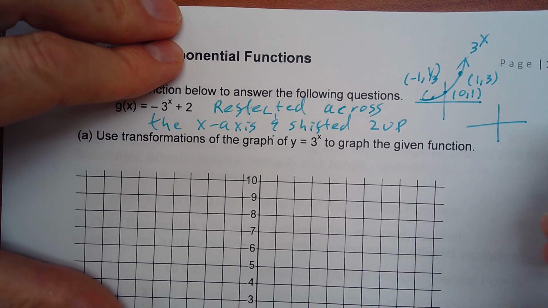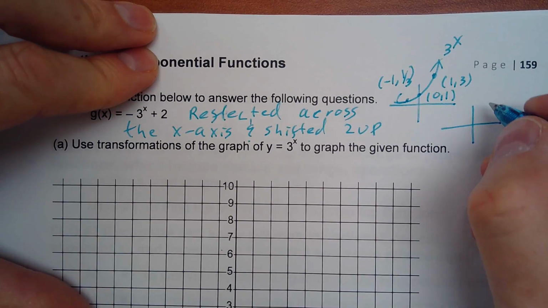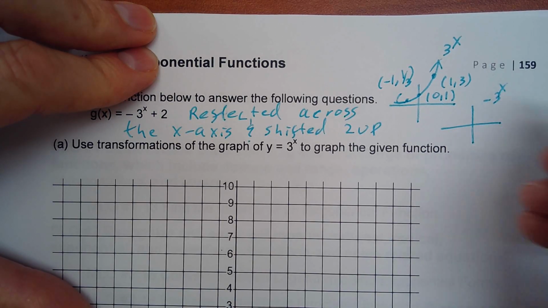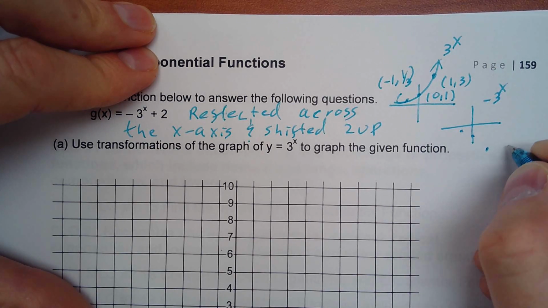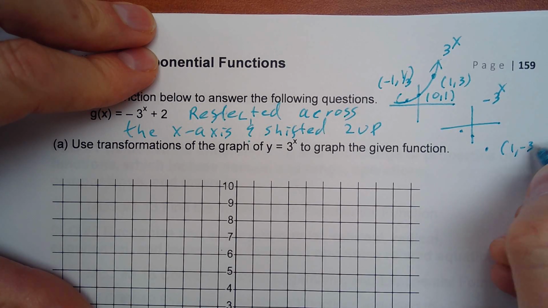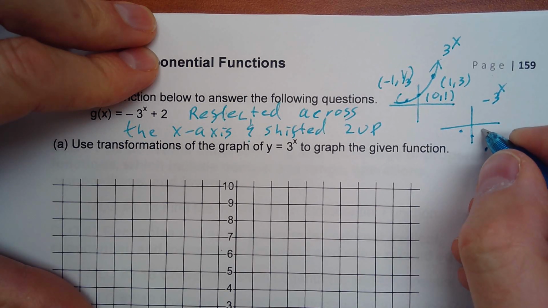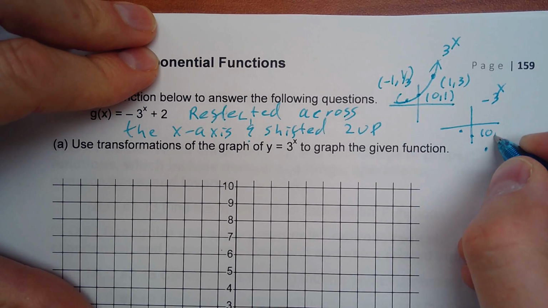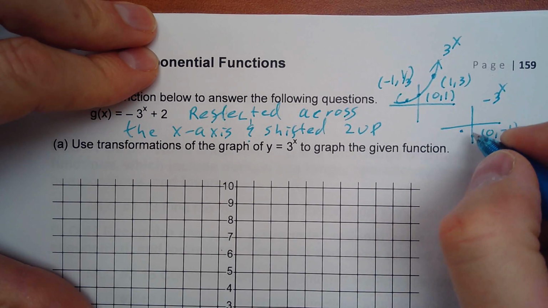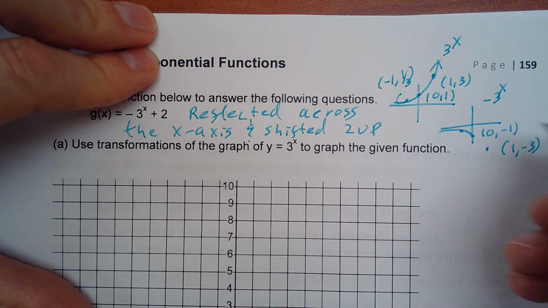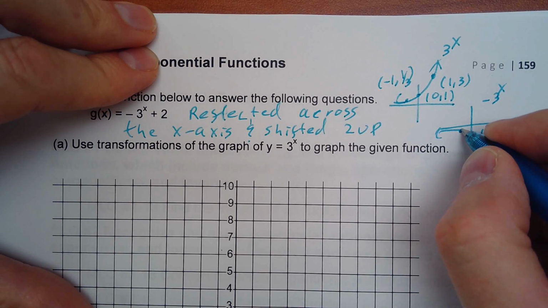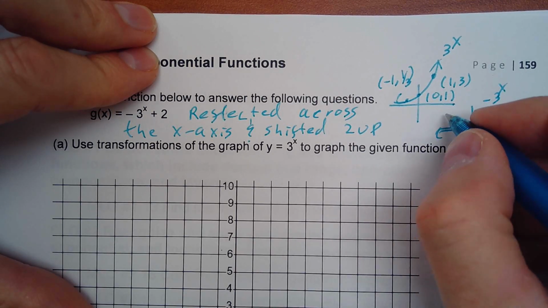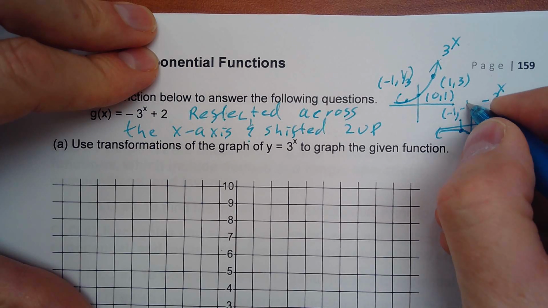Well, if I were to do the reflection first, all that's going to do is change the sign of these points. So this would become 1 comma negative 3. This would become 0 comma negative 1. And this point would be negative 1 comma negative 1/3.